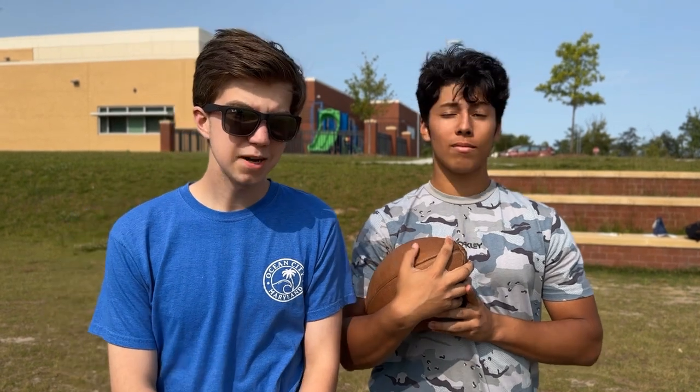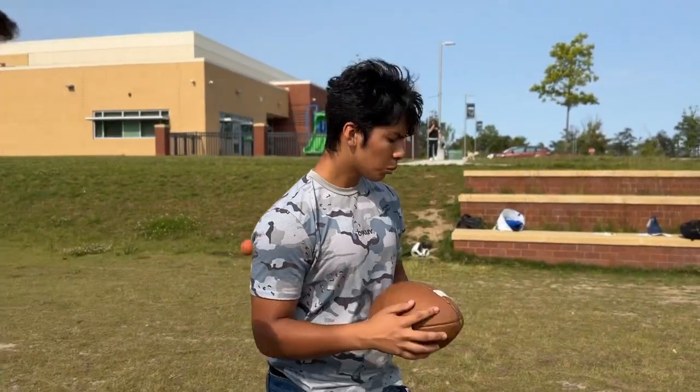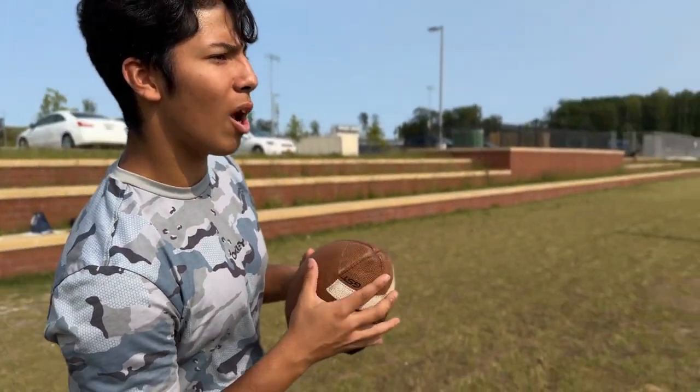Now, with kinematics, we're able to figure out any unknown component of motion, whether it be in a car like earlier or football. Now we're going to see a throw from a co-host, and we're going to find an unknown component of motion. Right now, Tamari's about 10 meters away. You have the stopwatch ready? Yes.